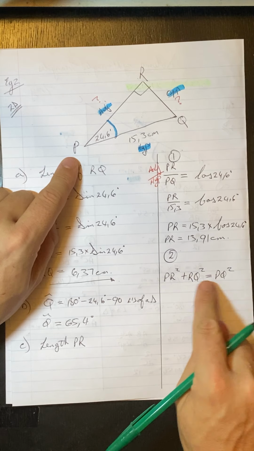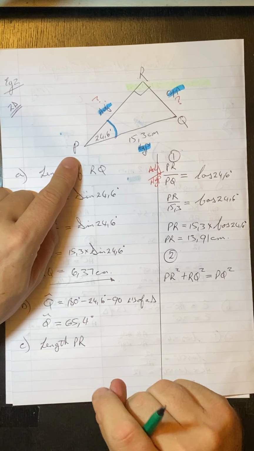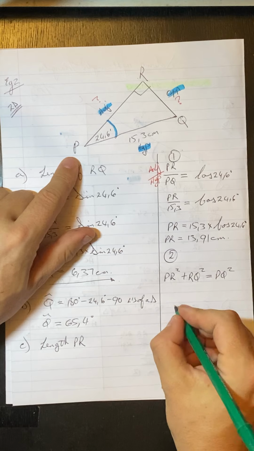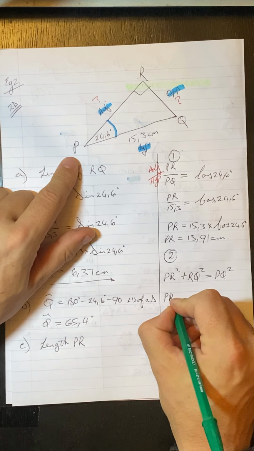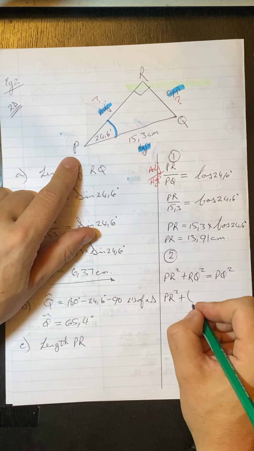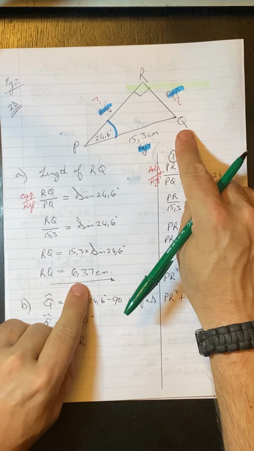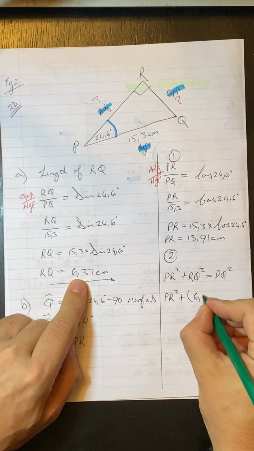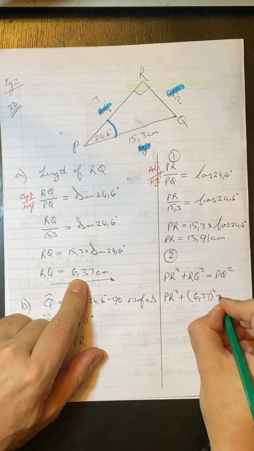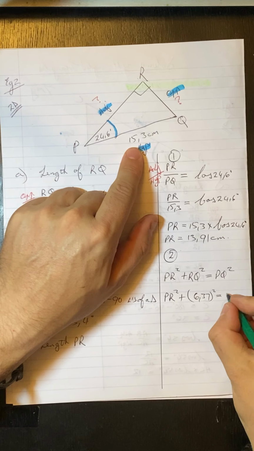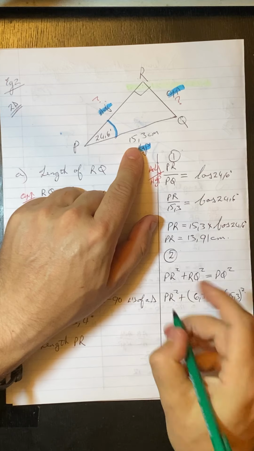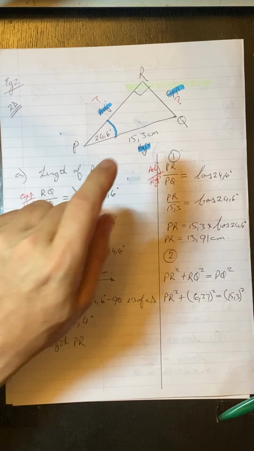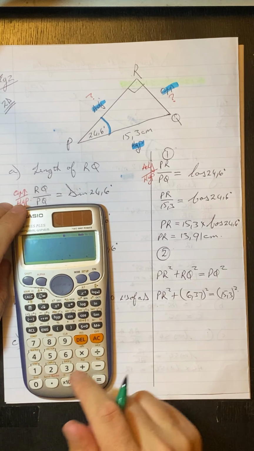The hypotenuse squared is equal to the sum of the other 2 sides squared individually. So PR we don't know, plus RQ. RQ we worked out over here, which is 6.37 squared, equals PQ, which is 15.3 squared.